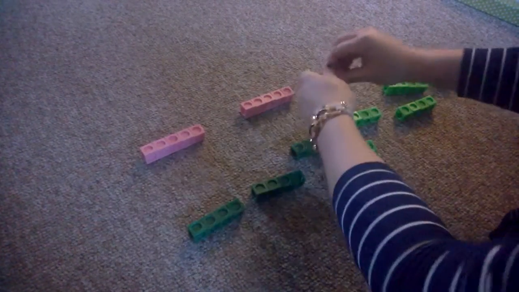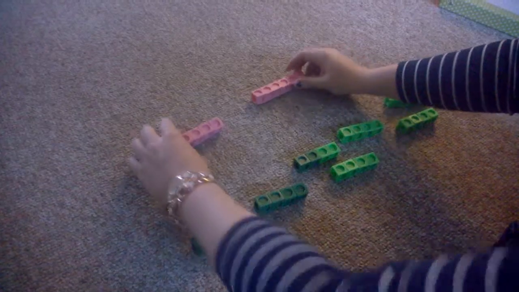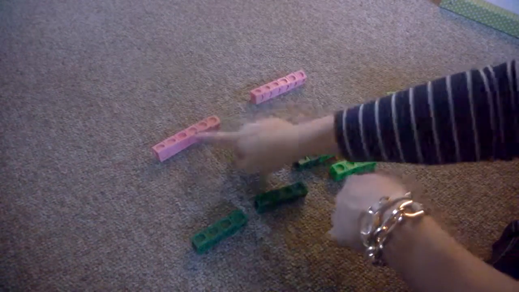Let's try 6. Yep, 6 is going to work. 6 can go into 12 evenly 2 times.